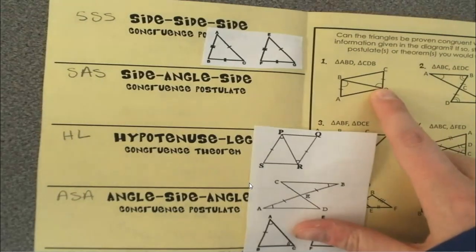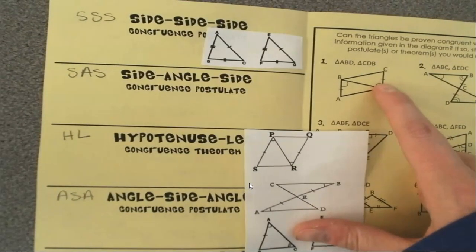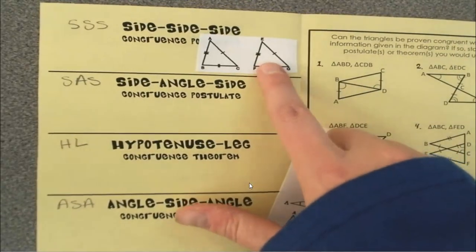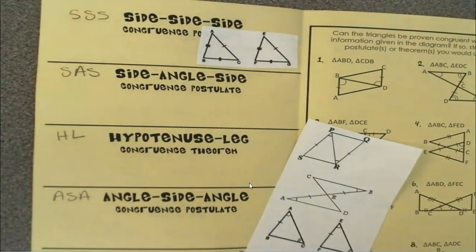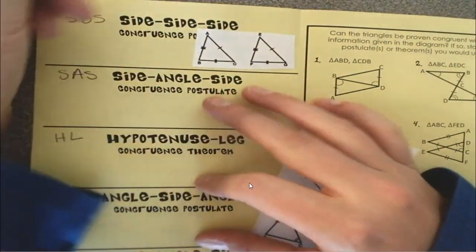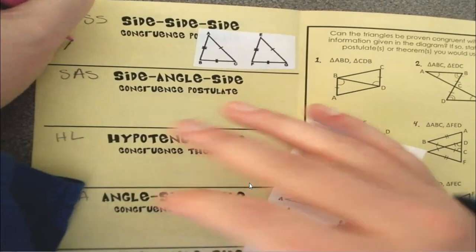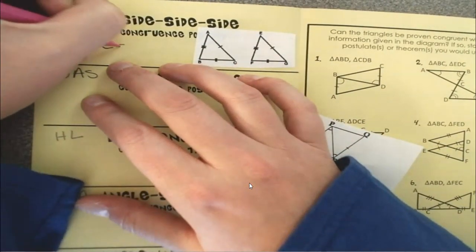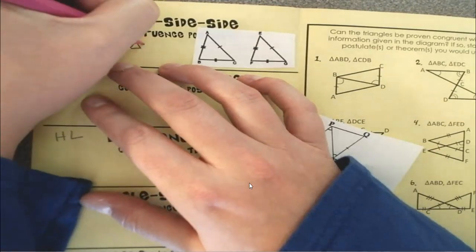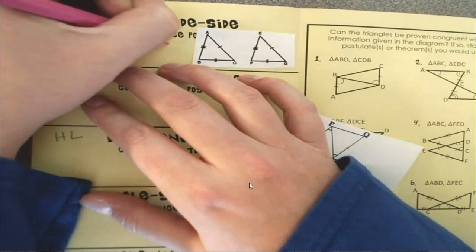And we talked yesterday about how to mark angles, and it's these little arc marks. This is how you mark sides. There are no angles marked on either one of these triangles, but all of the sides are marked congruent. So because of that, since all the sides are congruent, we know that the two triangles are congruent. So triangle ABC is congruent to triangle EFG.